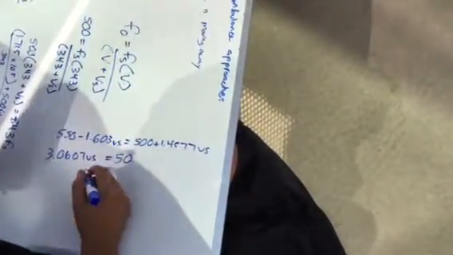So we're going to add this to that side. And then we're going to subtract that from that. So we're going to have 50 on that side.